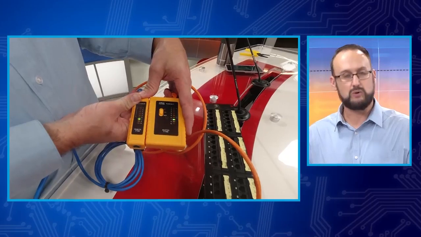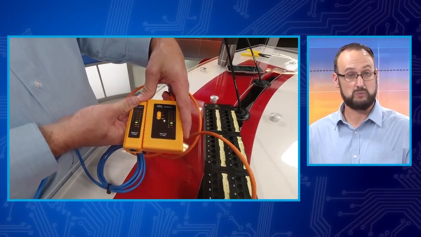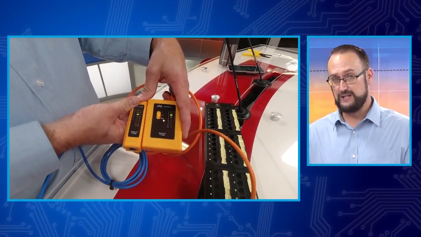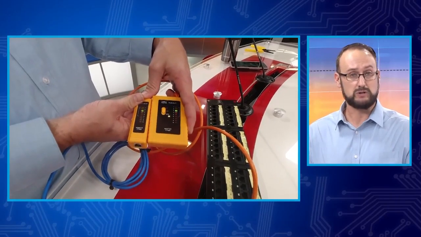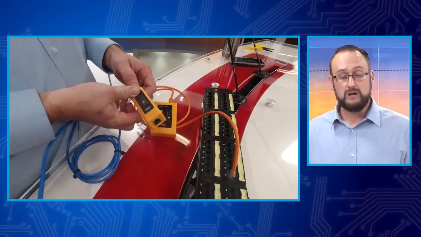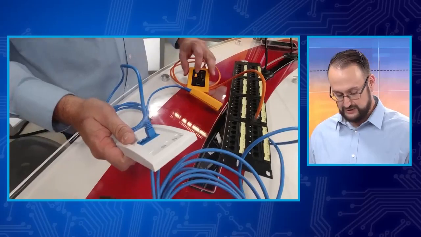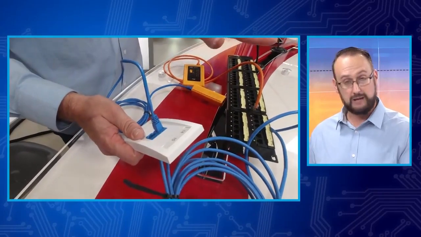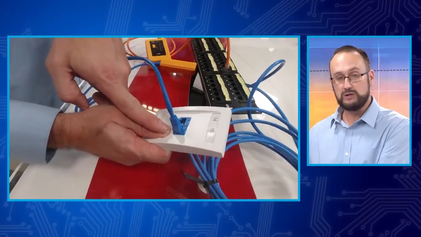Notice that the lights are going in sequential order. That's what we expect to see. So we can see that this port, from the faceplate all the way into the back of the patch panel, is working appropriately. Now, the port that's in question is the port over here, port 15. So I'm going to turn off the cable tester, and we're going to move this over to port 15 and test 15.